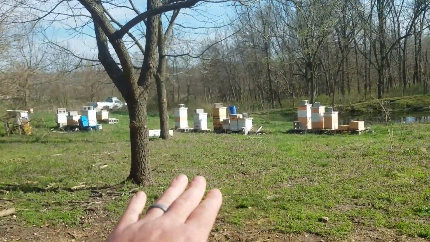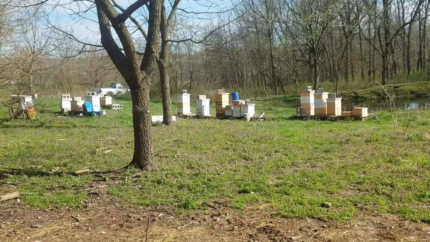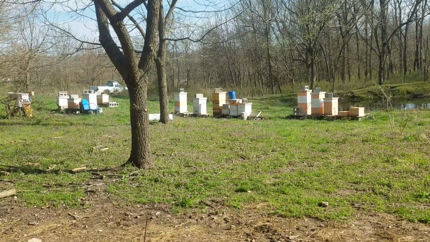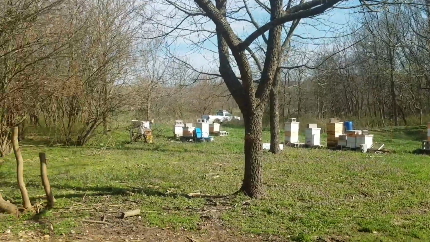There's a bunch of beehives out in the distance. My father's really into beekeeping, so we've got tons of pollinators here.